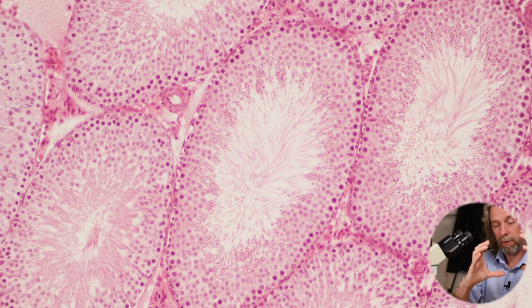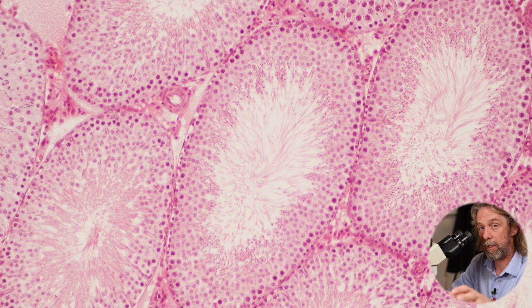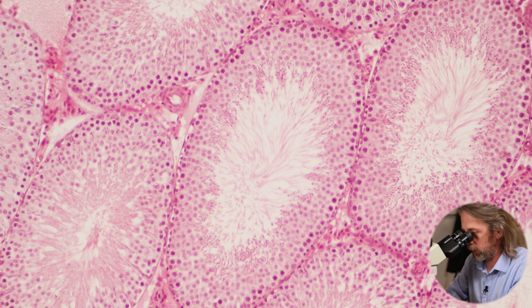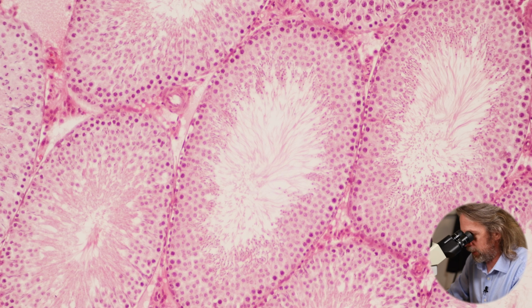The spermatogonia around the edge, once they start to develop, are going to go through meiosis. It's to do with the number of chromosomes that are going to be formed. They're going to go from a diploid number of chromosomes to a haploid arrangement of chromosomes. Oh, it's so easy to get into too much detail here.